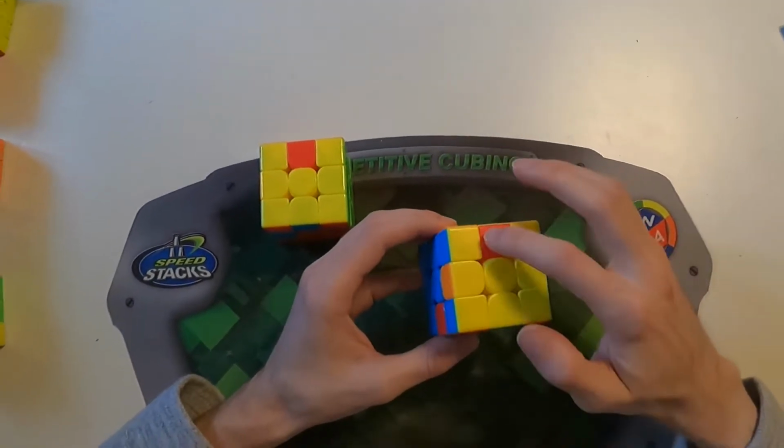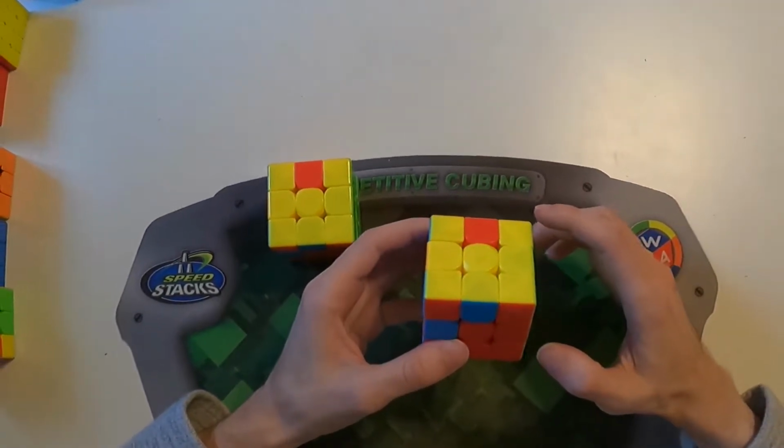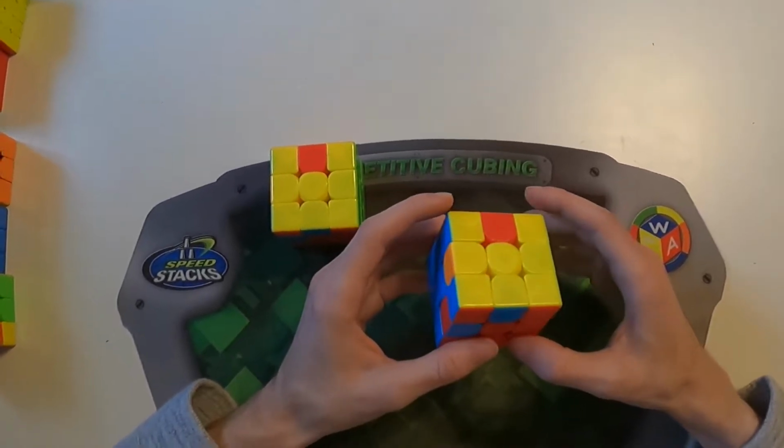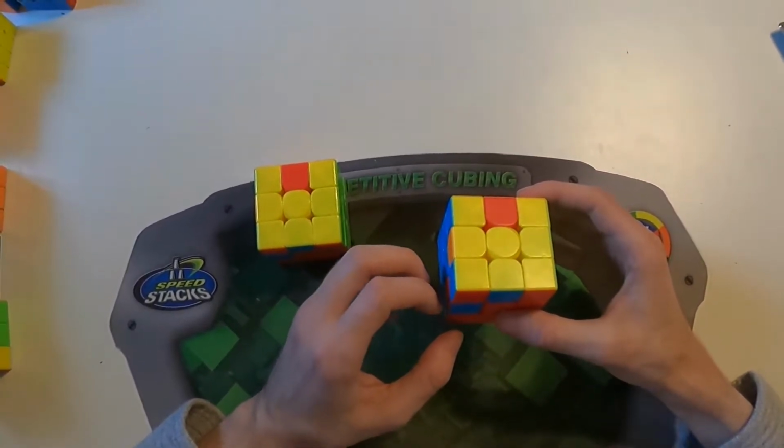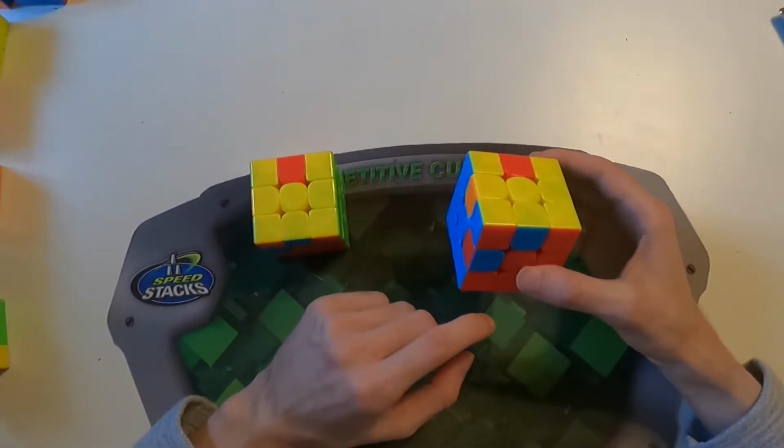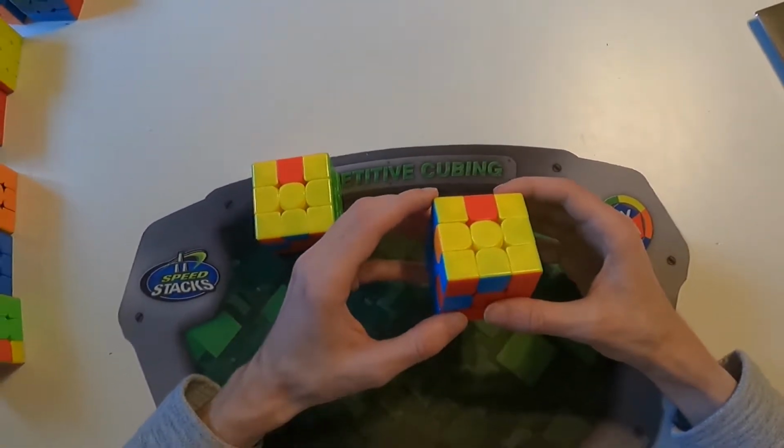So with this 3-cycle, there are 9 different potential places that the flipped edge could be, and there's going to be an algorithm for each of them. So this is going to be a set of 9 algorithms, and if you learn those algorithms, you'll be able to do 3-cycle plus flip.